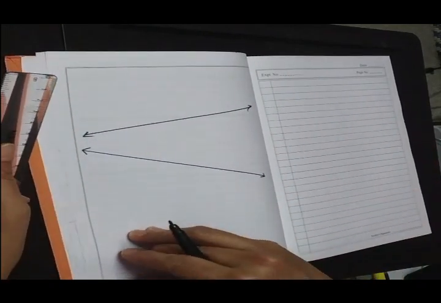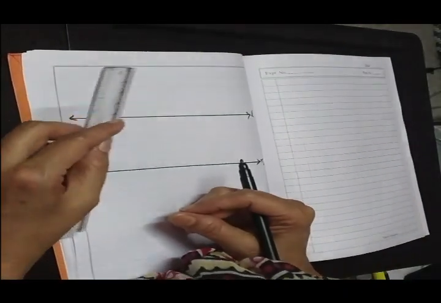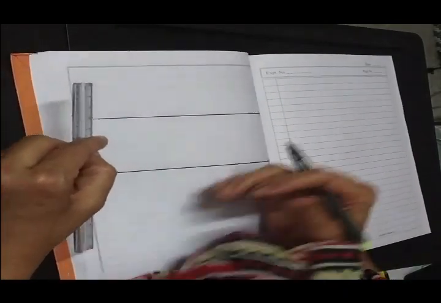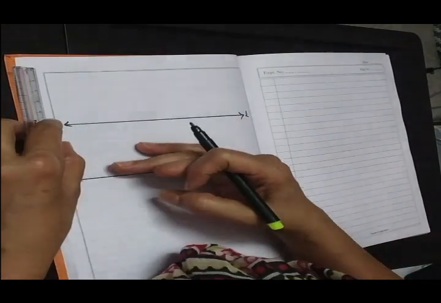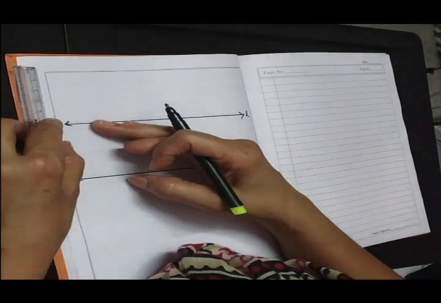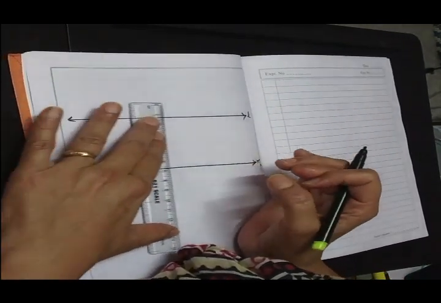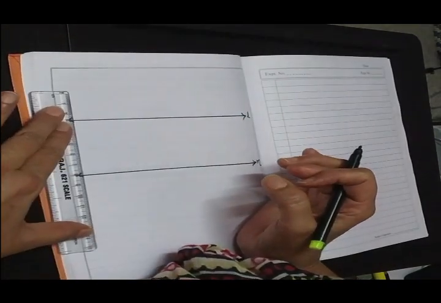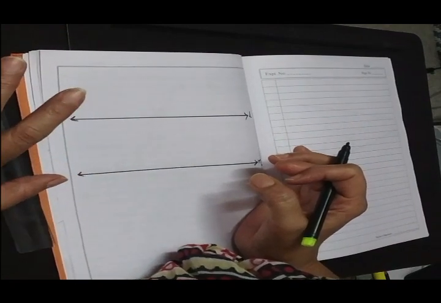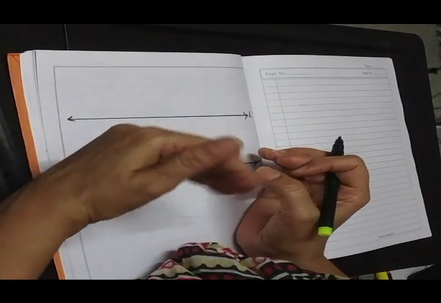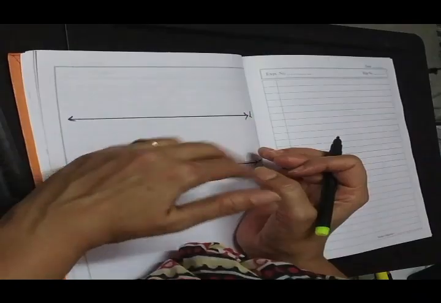So can you define parallel lines? Yes, very good. The parallel lines are the lines which do not intersect each other and which always have the same distance between them. So here we can see the distance between these two lines is the same and they are not going to intersect anywhere. So the lines which do not intersect each other and which have the same distance between them are called parallel lines.